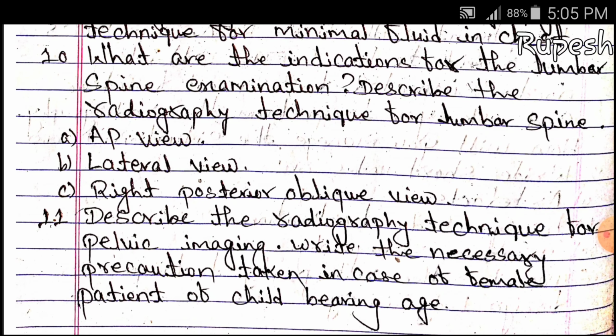Question number 10, what are the indications for lumbar spine examination? Describe the radiographic technique for lumbar spine. Point number A, AP view. Point number B, lateral view. Point number C, right posterior oblique view.